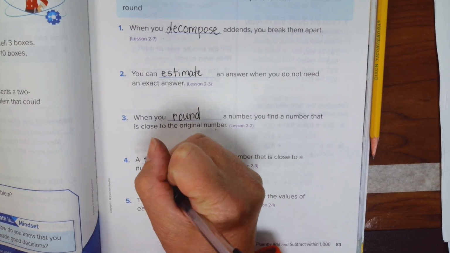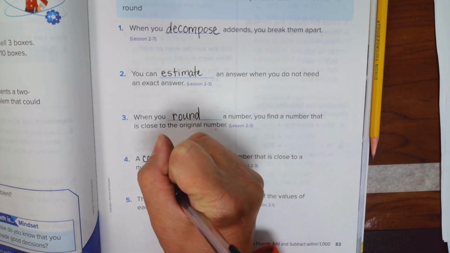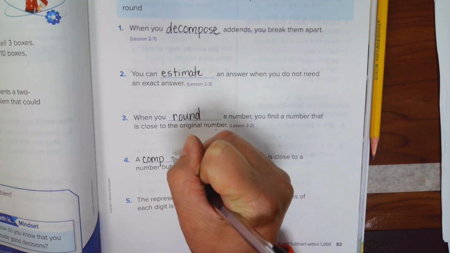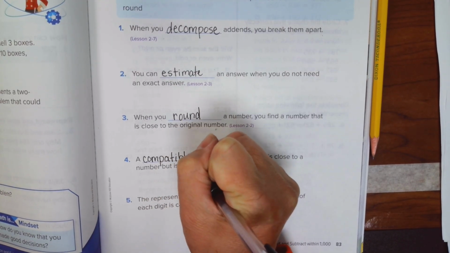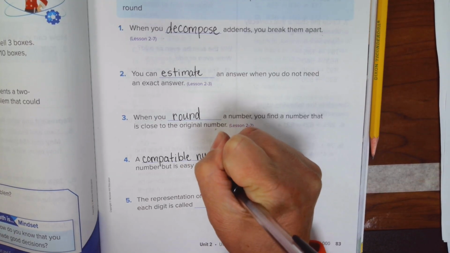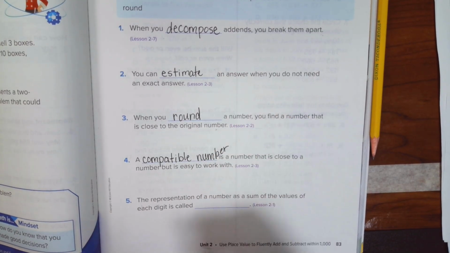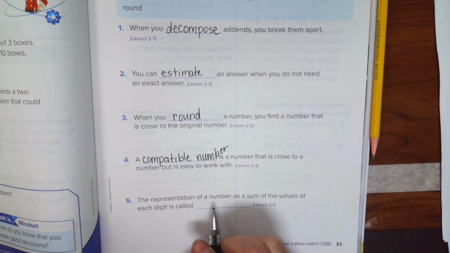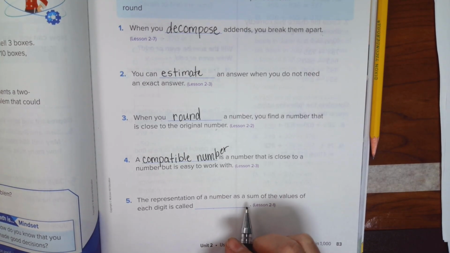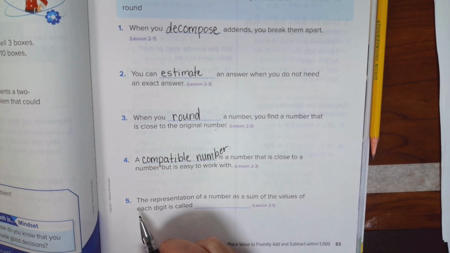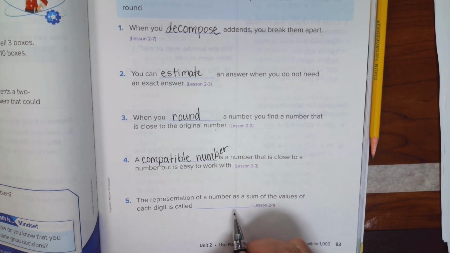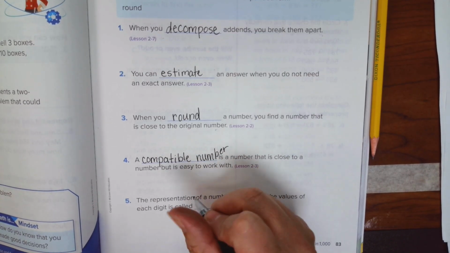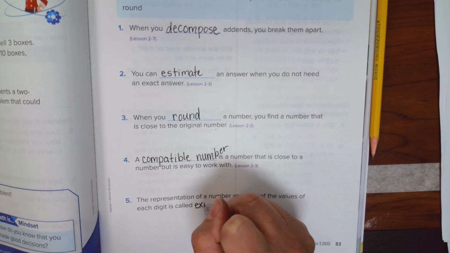That is a compatible number. Remember how we made 10 and made 20? The representation of a number as a sum of the values of each digit is called blank. It is expanded form.